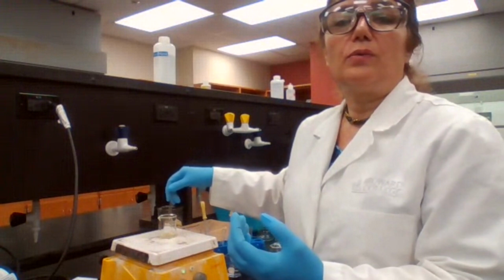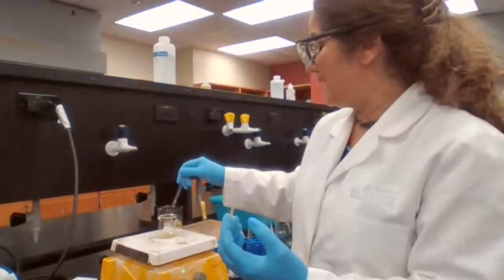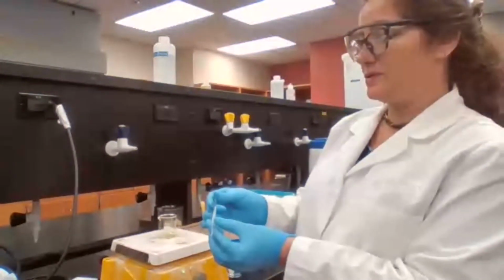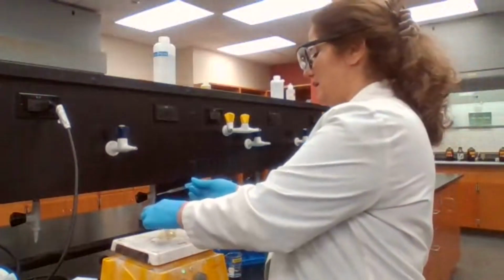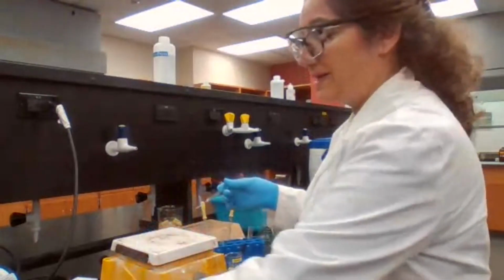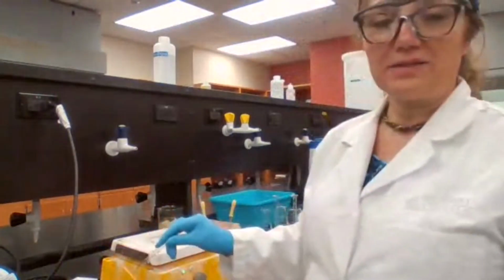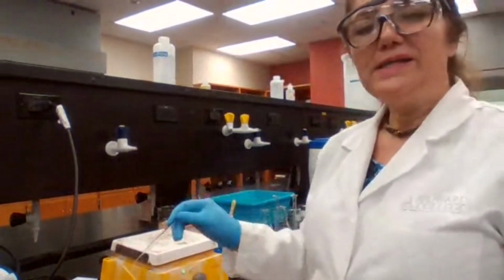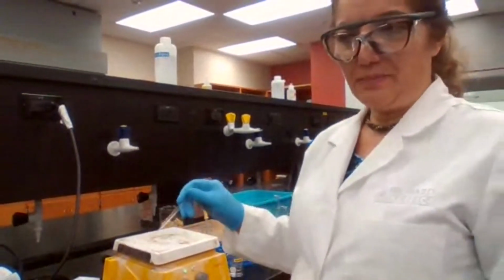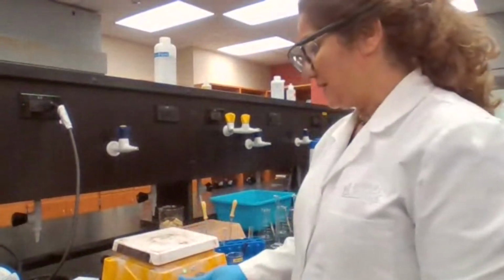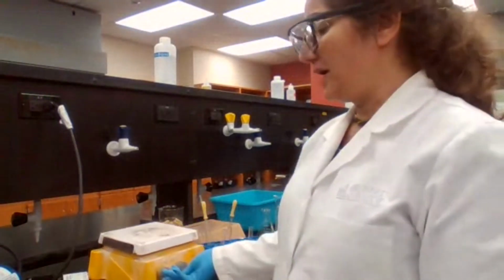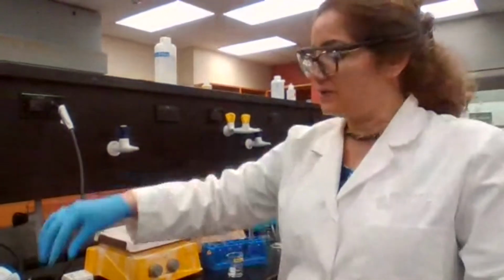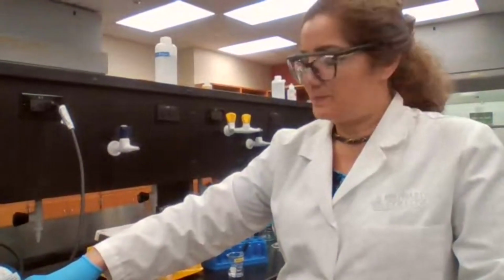So when the sample in the mixture reaches room temperature, or basically when you see some crystals forming, then you can place it in ice bath for complete recrystallization. Why ice bath? Because the lower the temperature, the lower the solubility. So when you place in ice, you lower the solubility for maximum recovery of your crystals.